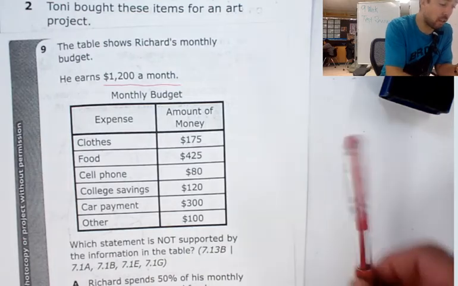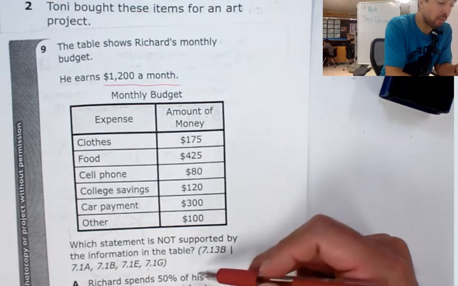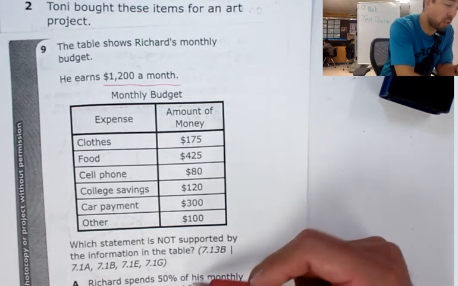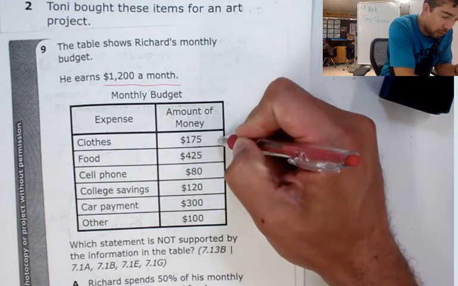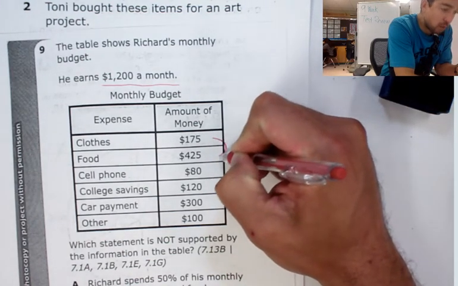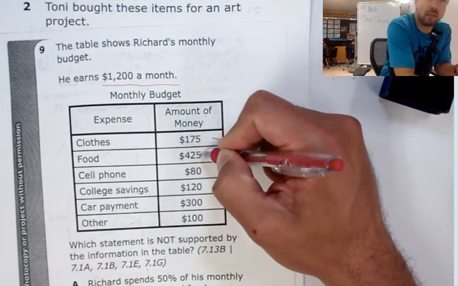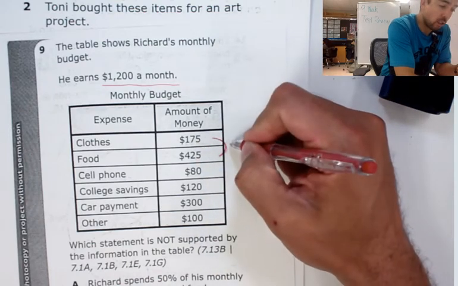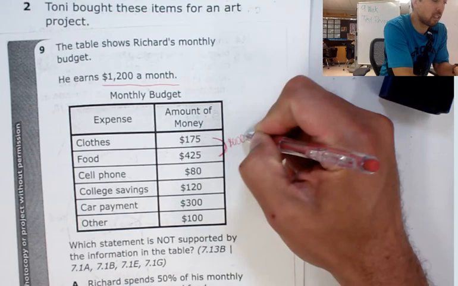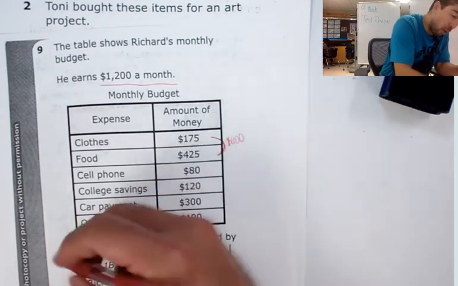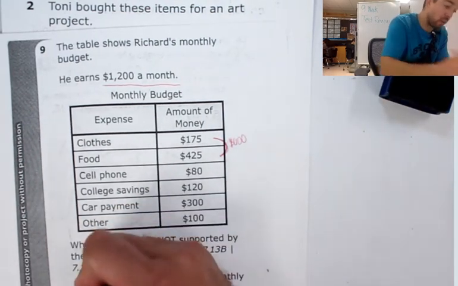It would be $600. So does he spend $600 on clothes and food? Let's check. If we were to add 425 and 175, would that equal 600? Yes. So this one does support the information in the table. They want to know which one does not. We'll get rid of that one.